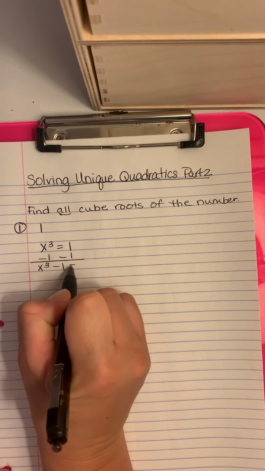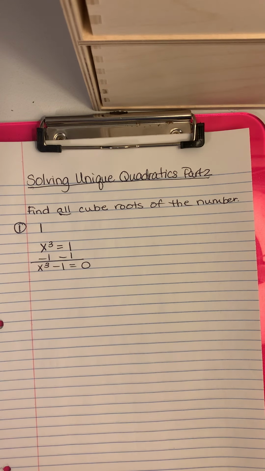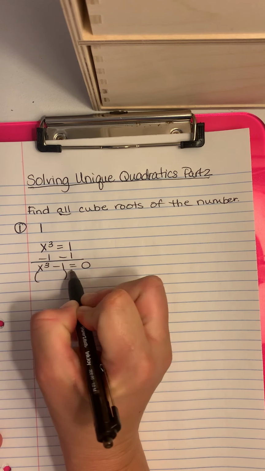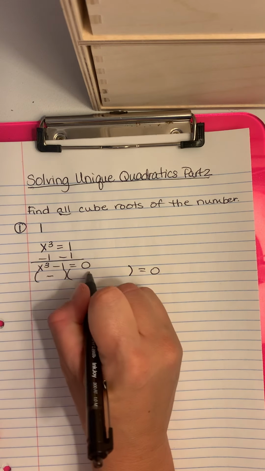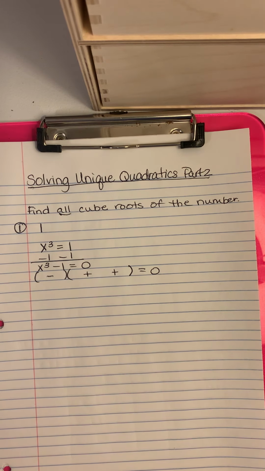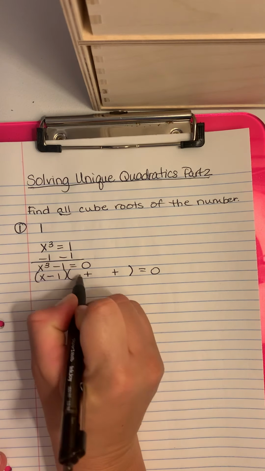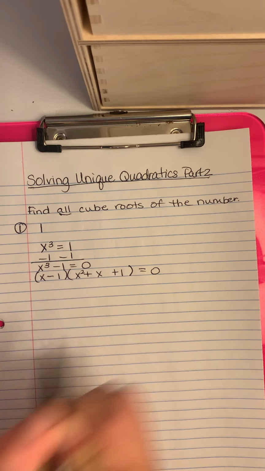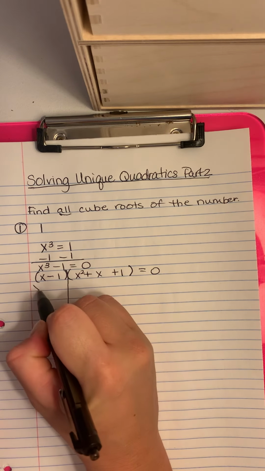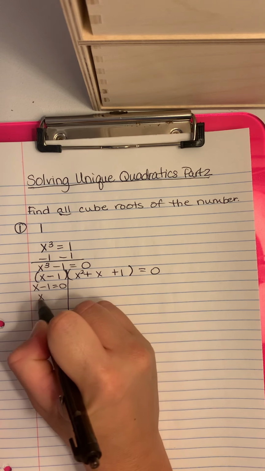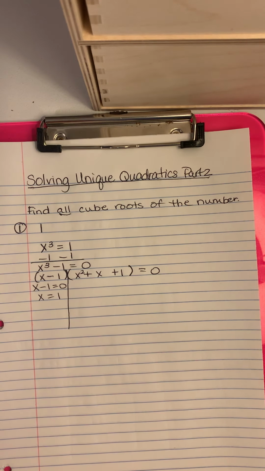So x cubed minus 1 equals 0. Okay, we did something like this towards the end of the last video. So hopefully this isn't going to be as hard for you. And you know that this is going to factor into little parenthesis, big parenthesis. And I'll have minus, plus, plus. And I'll have an x and a 1. And I'm just following that formula in order to fill it out. All right, well, this one's pretty easy. X minus 1 equals 0. X will equal 1. That's one of the cube roots, and that's the real cube root.